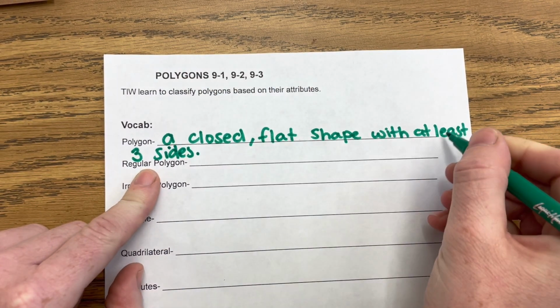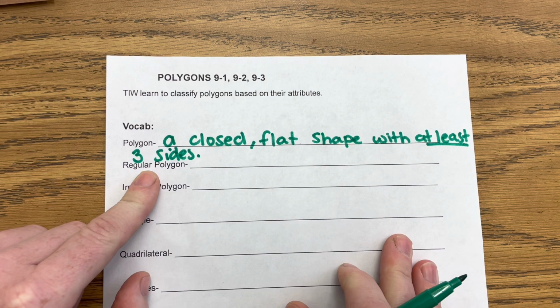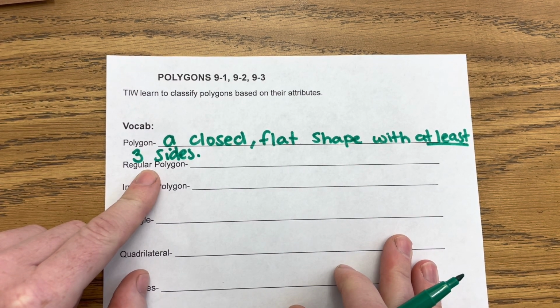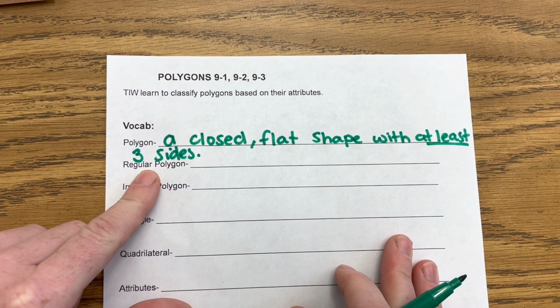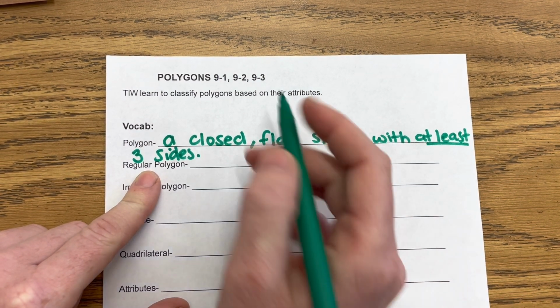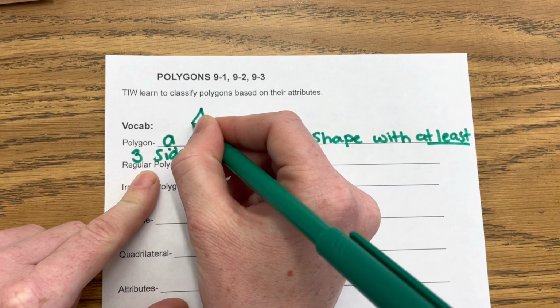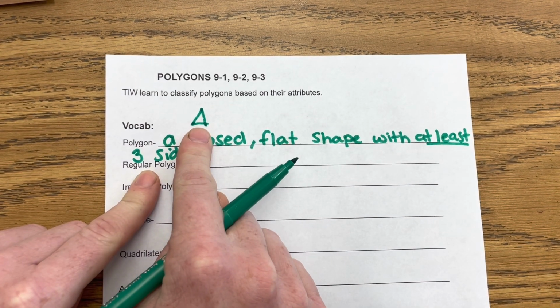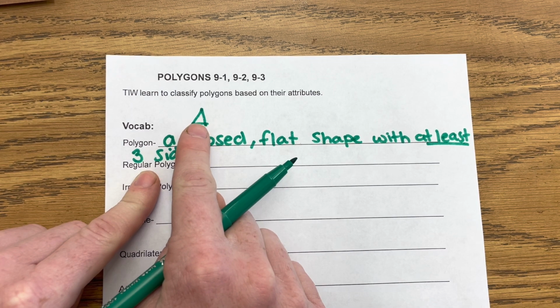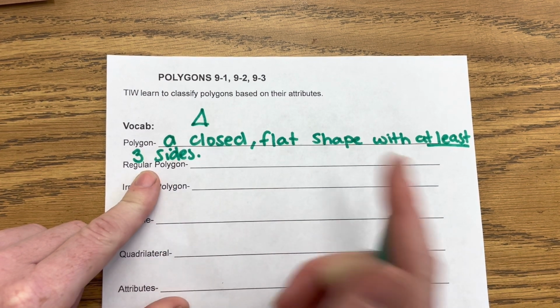And this word "at least" is important because it could have 3 sides, it could have 4 sides. As long as it's at least 3 and it's closed, it's going to be a polygon. For example, right here, I have what we know as a triangle. That is a 3-sided closed flat shape, so that is a polygon.